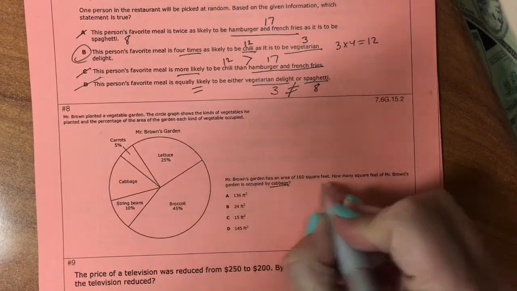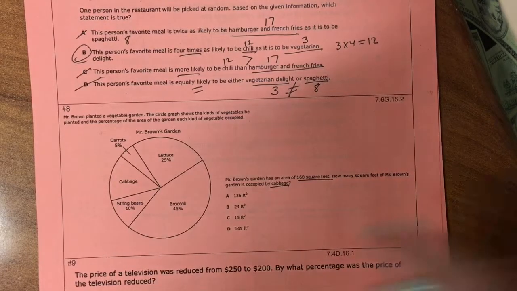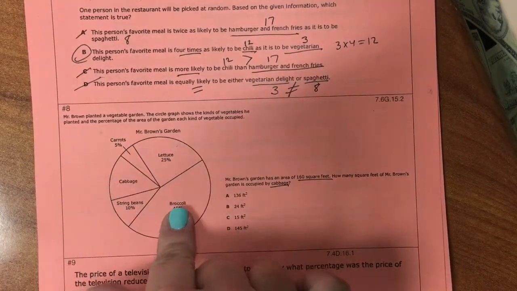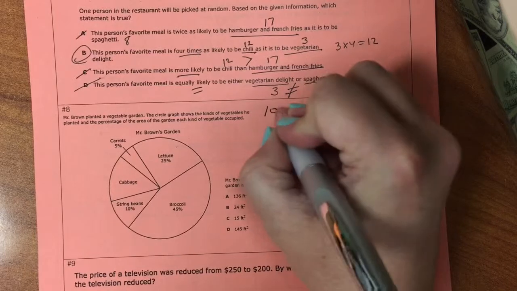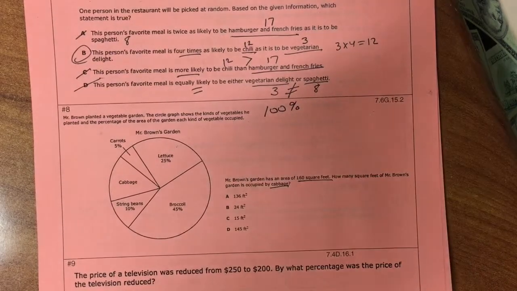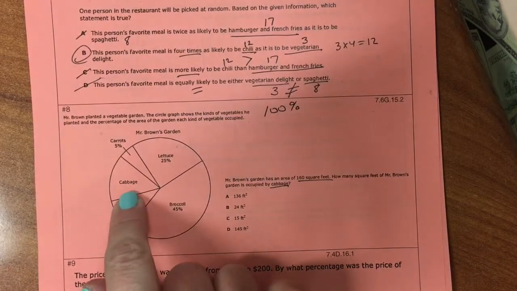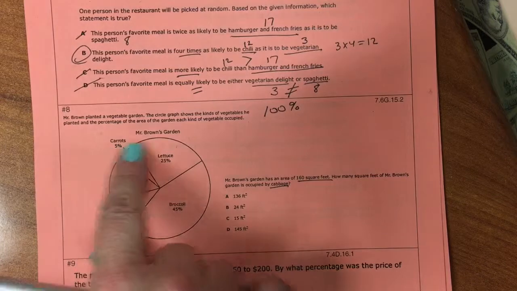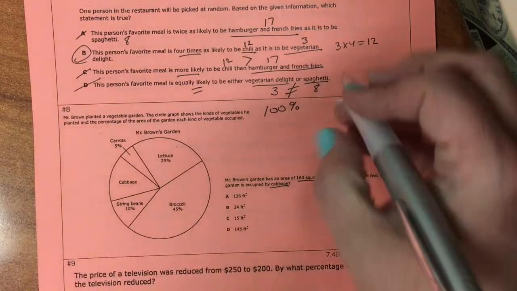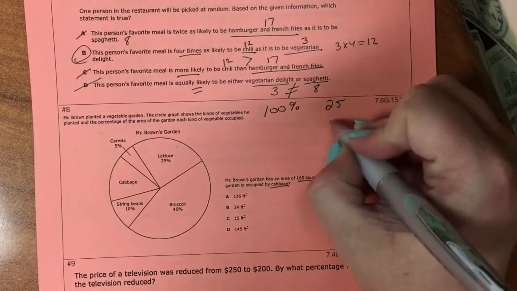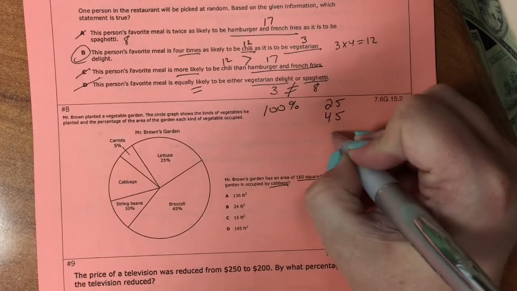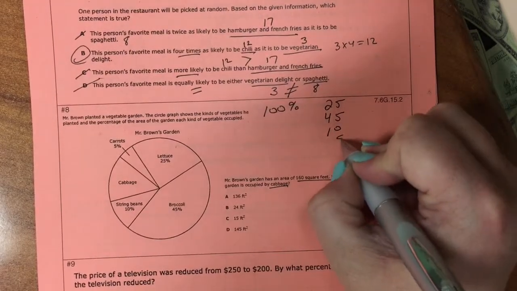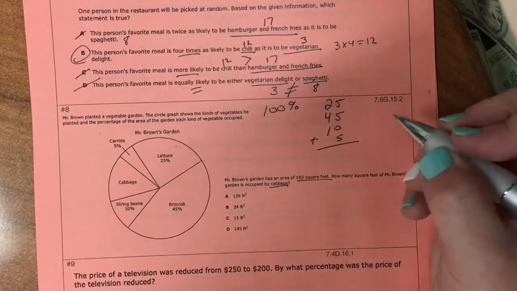Okay, so we're dealing with cabbage. There's 160 feet. We have a circle graph. A circle graph is always 100%. I need to find out how much we're dealing with the cabbage. There's not a percent here, but I can find that out by adding up the percents that they gave me. So they gave me 25 for lettuce, 45 for broccoli, 10 for string beans, and 5 for carrots. So I simply add that up.